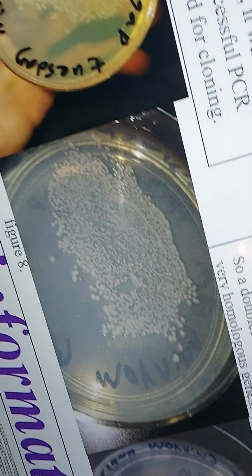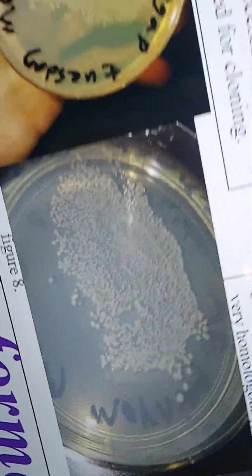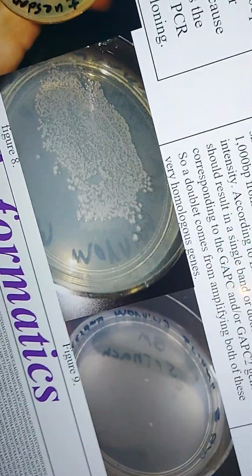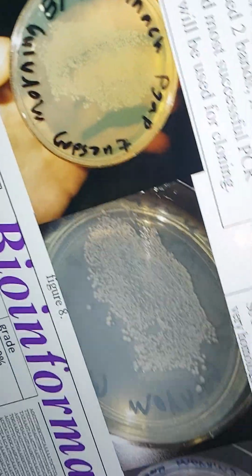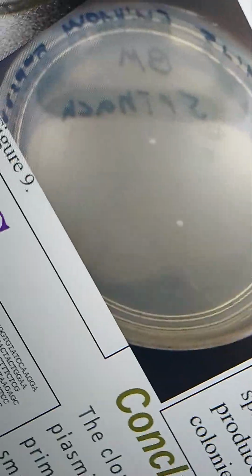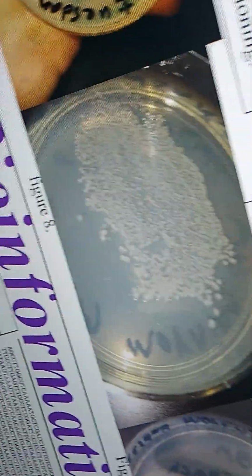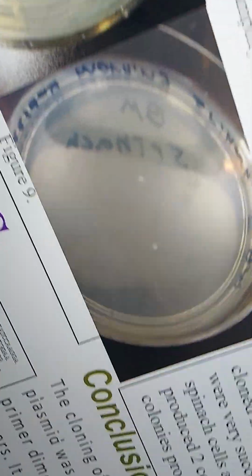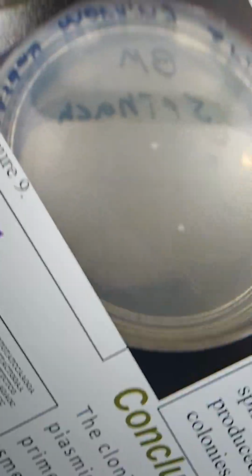But the P-gap, the spinach P-gap, actually did produce a tremendous amount of colonies, and the P-gap was very successful. Keep in mind the P-gap is the control. So this is actually the one that we cloned. And although it's not as successful as the P-gap, it still worked. And since it did work, it was enough to be gene sequenced later on.